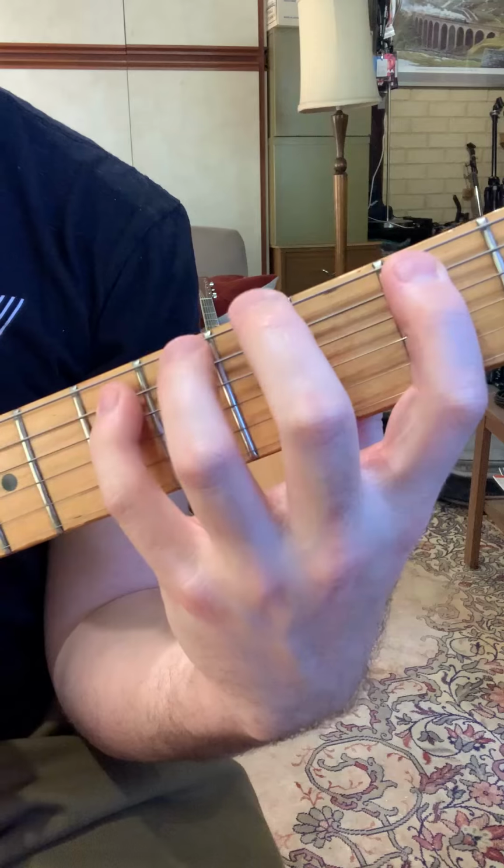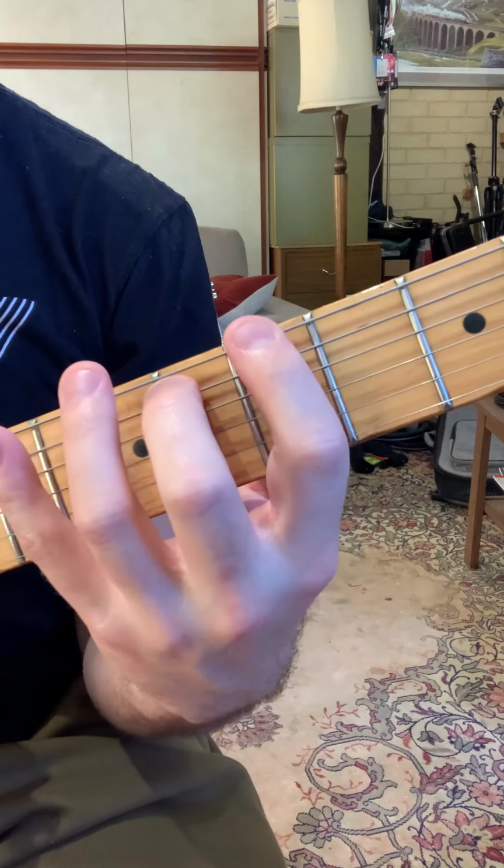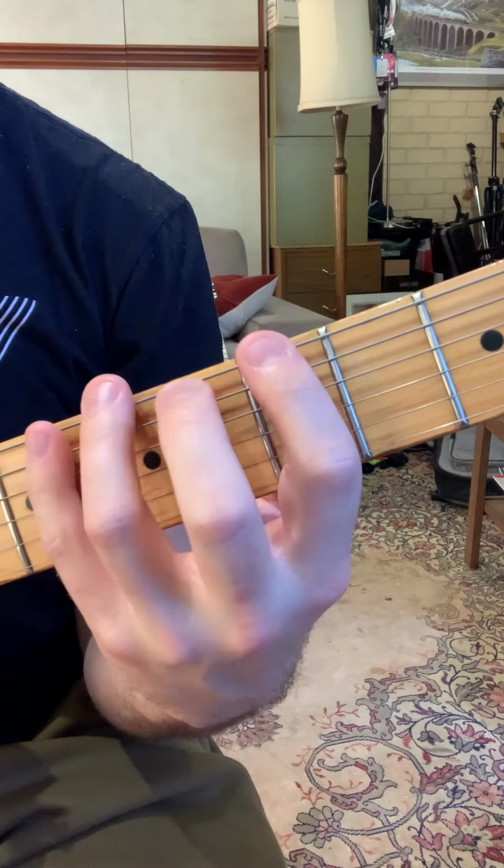Minor triad, 1, flat 3, 5. Diminished triad, 1, flat 3, flat 5. Augmented triad, 1, 3, sharp 5.